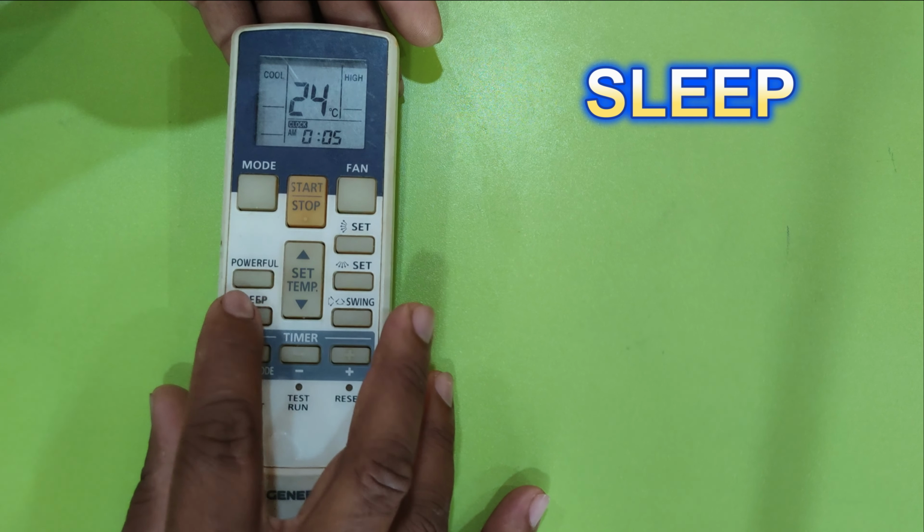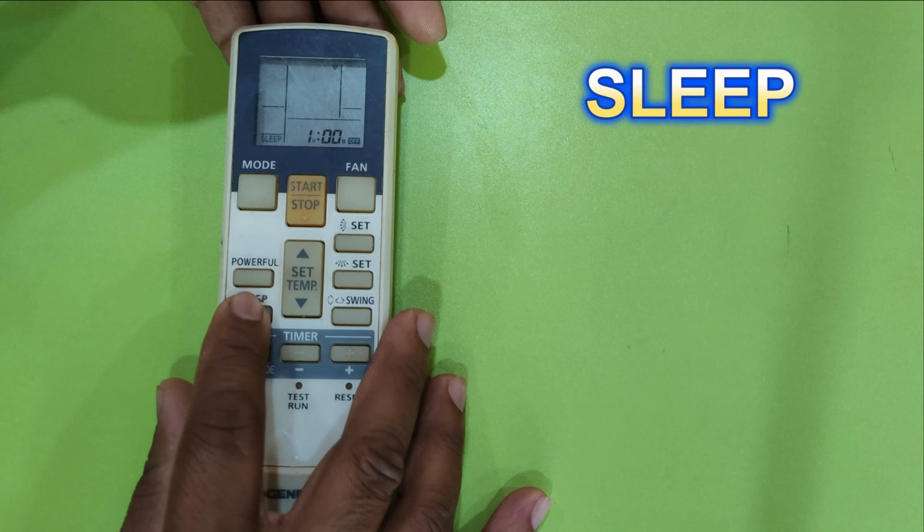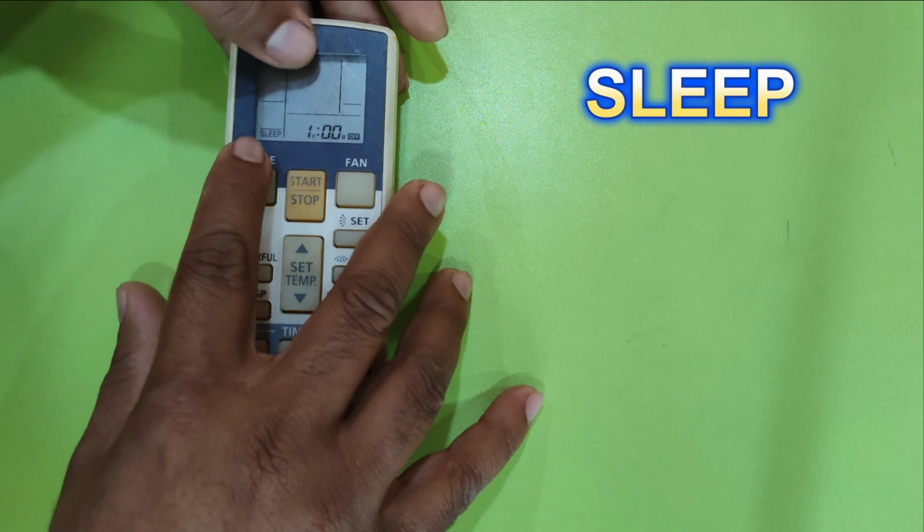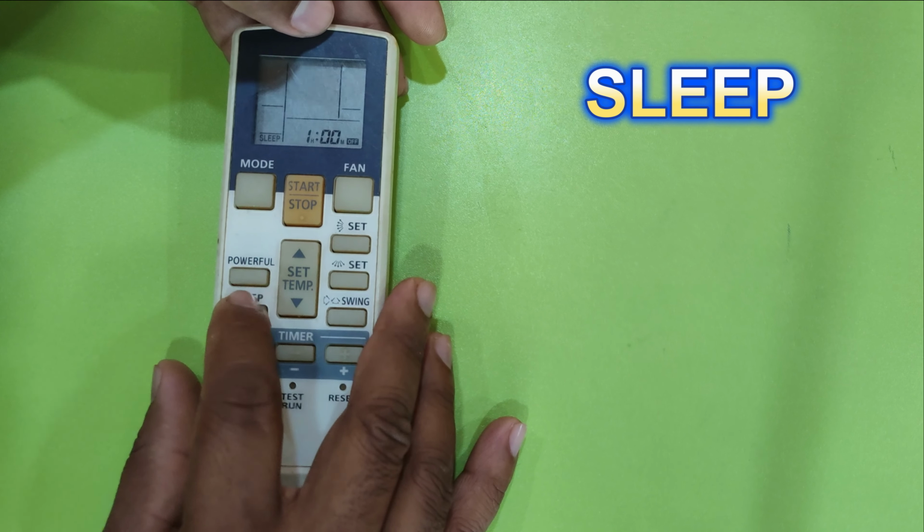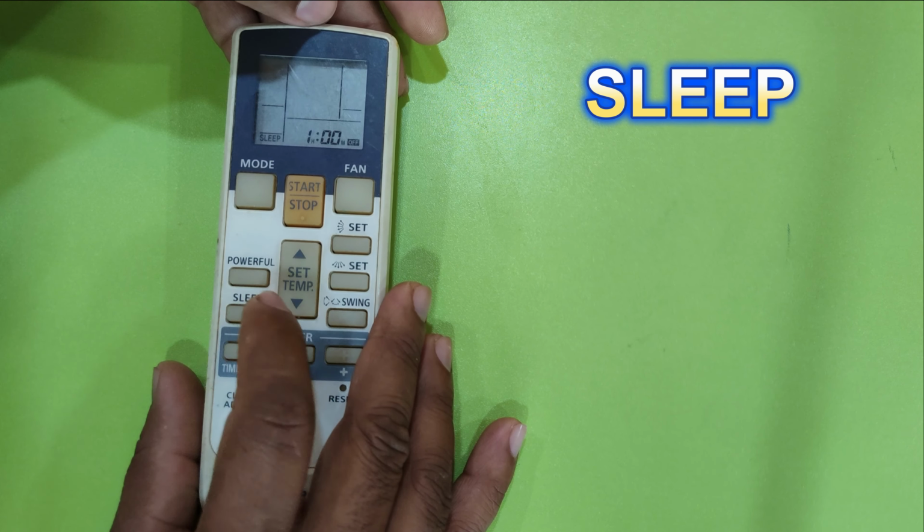After that, the next button is sleep. Please note that before using sleep you have to set the present time in the remote, which I will tell you later. Pressing the sleep button silences the AC and the use of sleep button is very good.